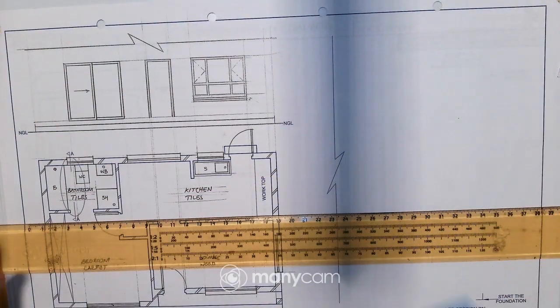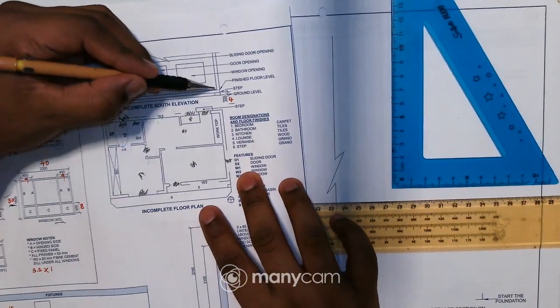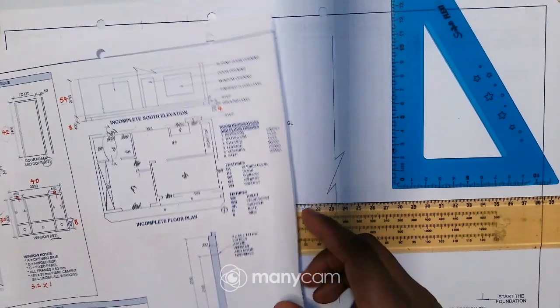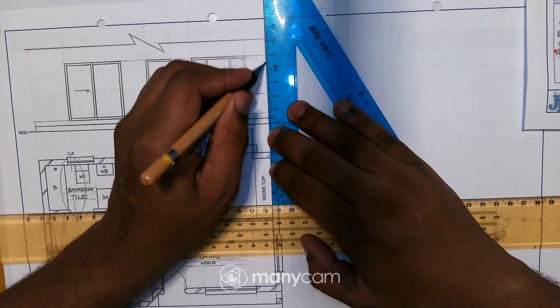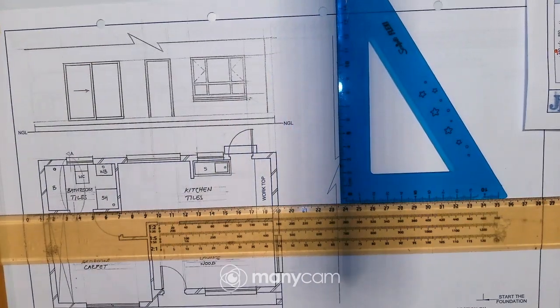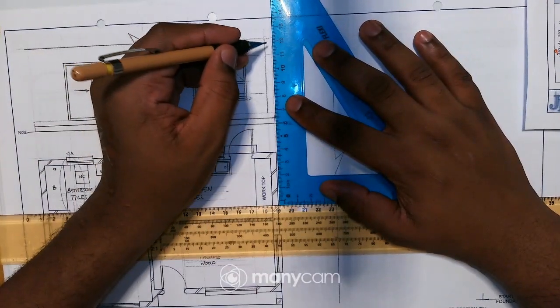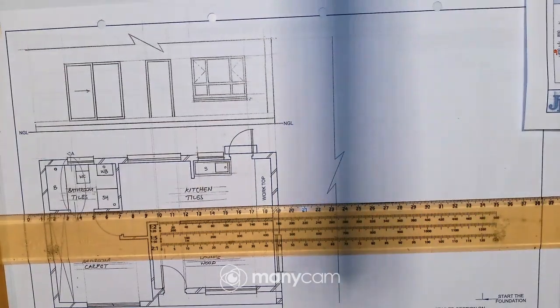Okay, so for the pillar starts from where? The pillar starts from the finished floor level going up, right? Okay, it's not a problem. So just draw a vertical line from the break line going down. I made a mistake there, but it's fine. And then I draw this line down to the ground level.